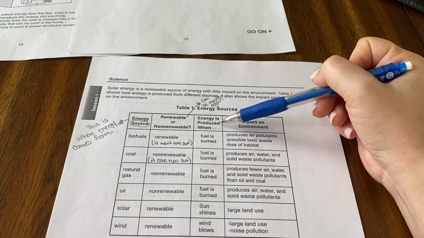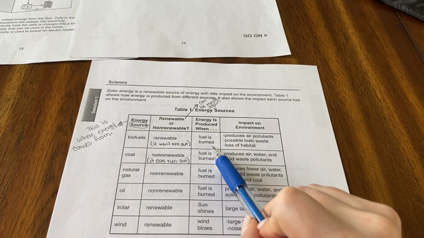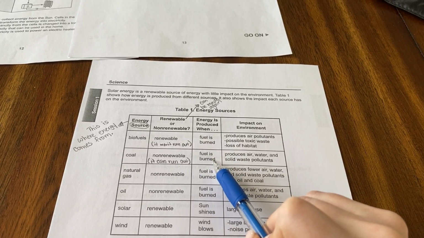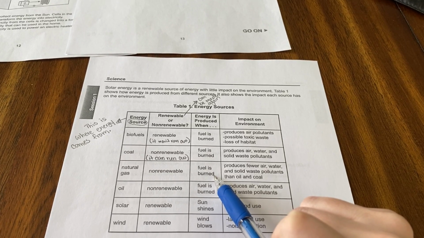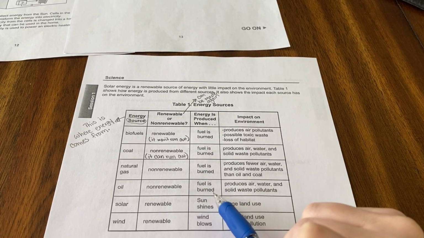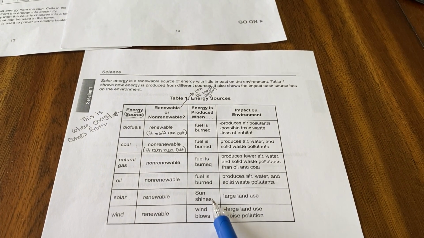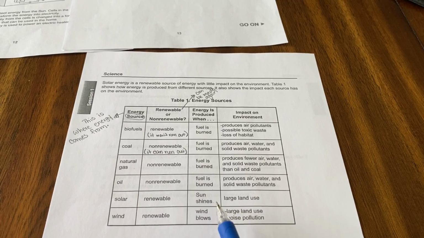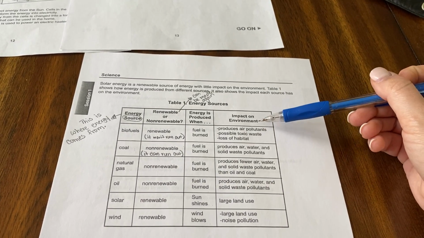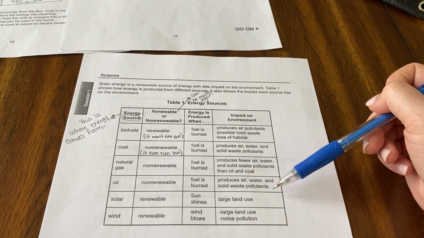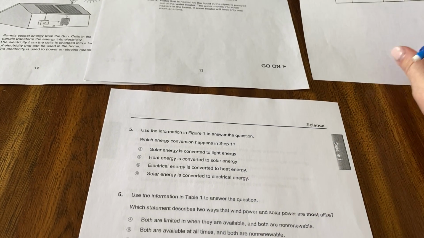Then it tells you energy is produced when. Whenever biofuels are burned, then energy is produced. When coal is burned, then energy is produced. When the natural gas is burned, then energy is produced. When oil is burned, energy is produced. When the sun is shining, energy is produced. And when the wind is blowing, energy is produced. And then lastly, we have the impact of each of these on our environment. All right, so there's our three sources.